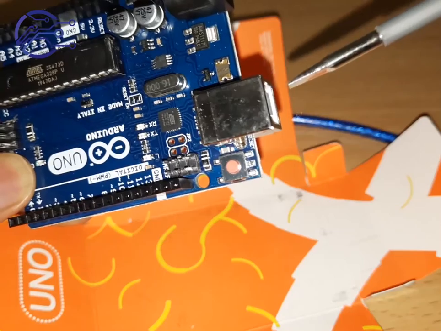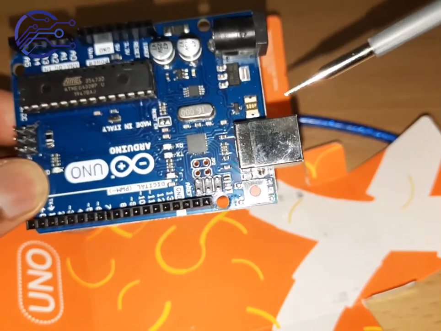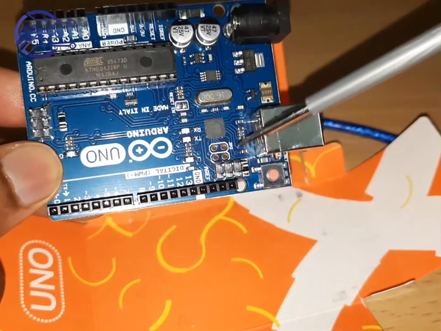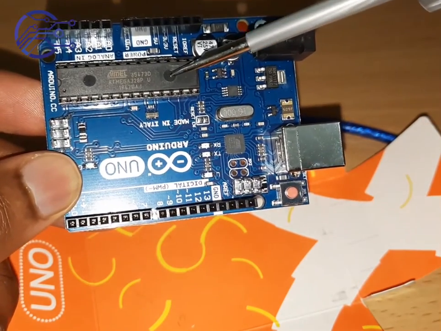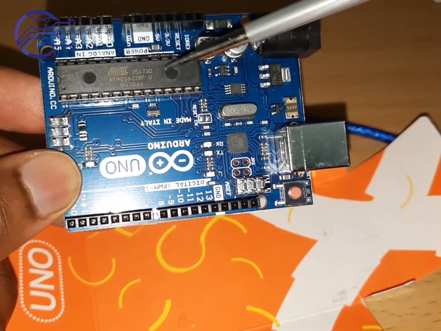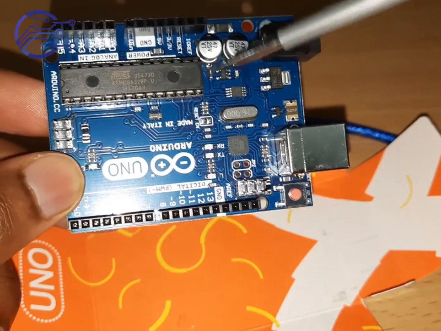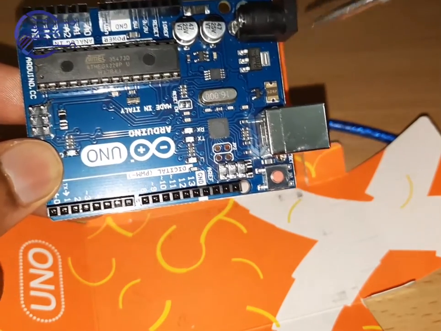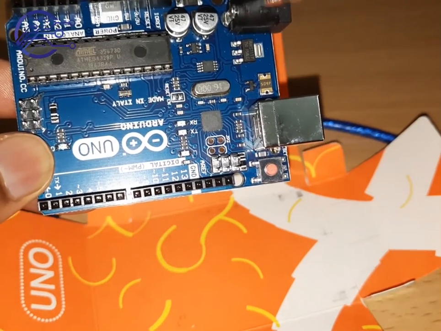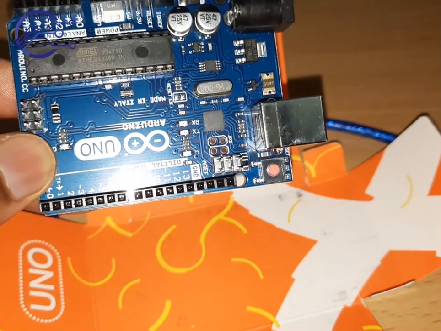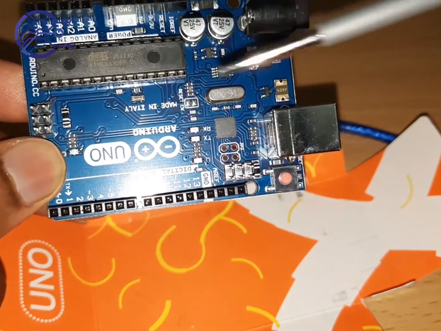This is where we plug in our cable so that we program the board. The purpose of this circuitry here is to convert the USB to serial communication that is now used to talk with the microcontroller. Then around this region here, or actually the whole of this region here, is where we have our power circuitry. We have a voltage regulator here that converts our 7 volts to 12 volts to 5 volts that is required by the microcontroller.